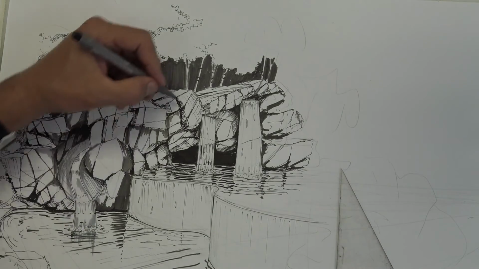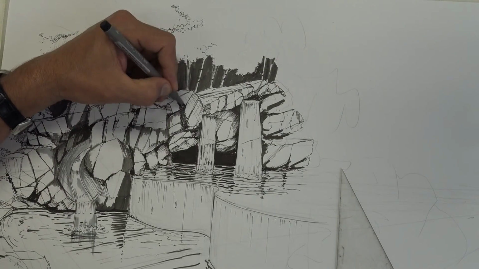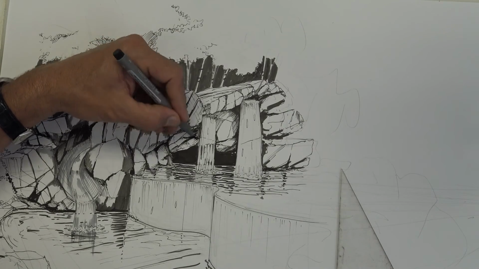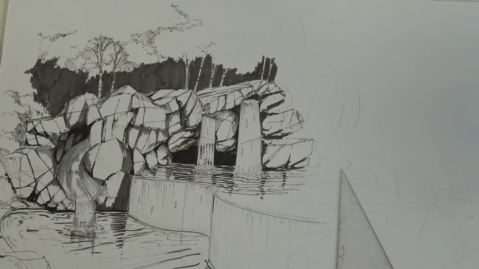And it just starts giving texture, not only to the rock, but the shadows and all the clefts and all the cuts and everything under there. It's looking good. Looking real good. You can see the reflection of the water's looking good and everything.